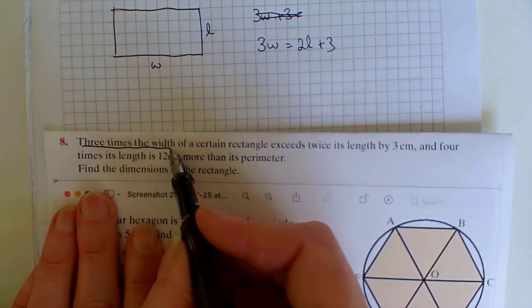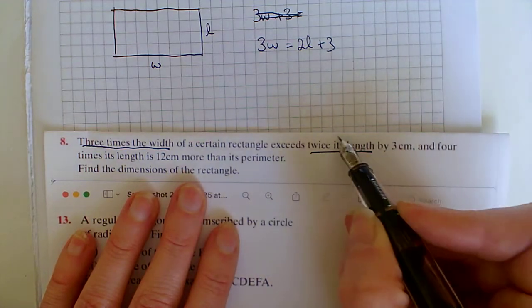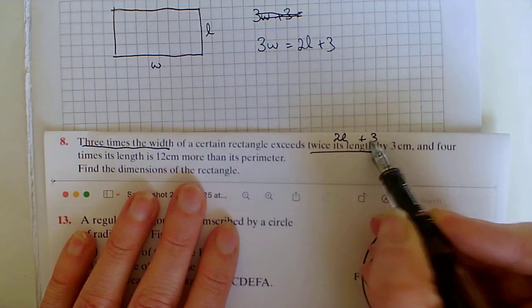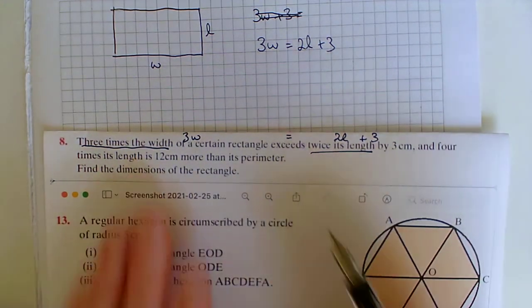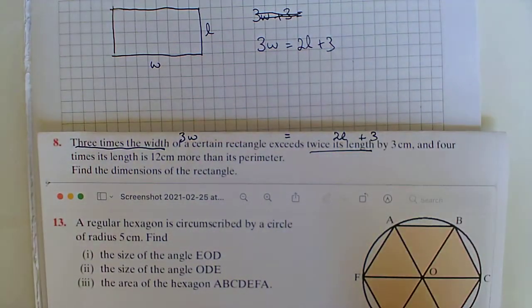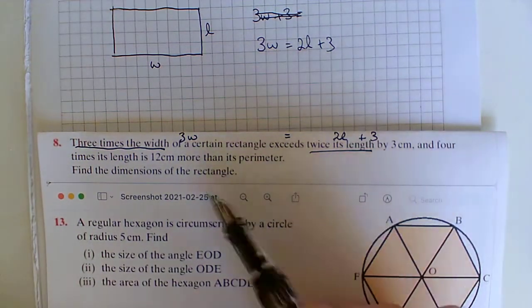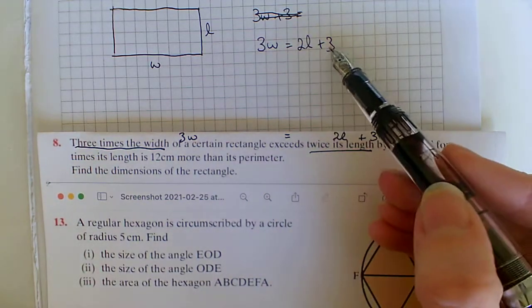3 times the width exceeds twice the length by 3. So 3 times the width is twice the length plus 3. If you're confused about which side to put the 3 on, which sometimes happens to me, just think about which one is bigger. So the bigger one is the one where you won't be adding to it.